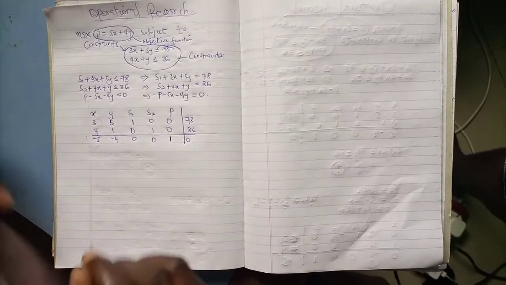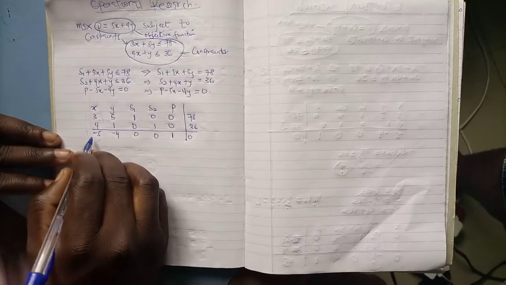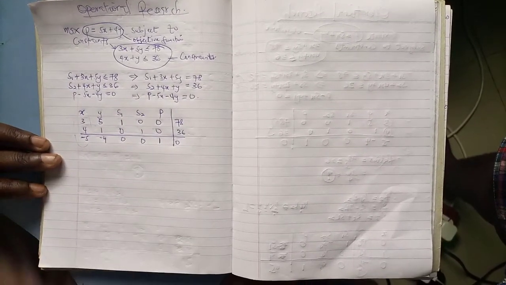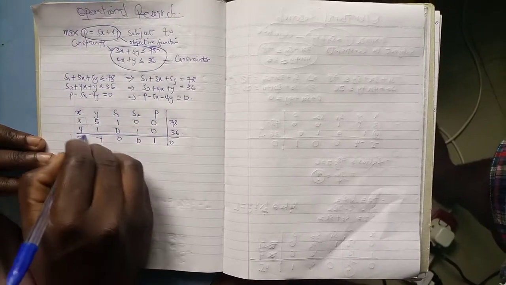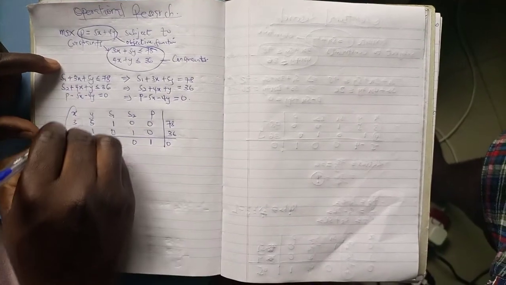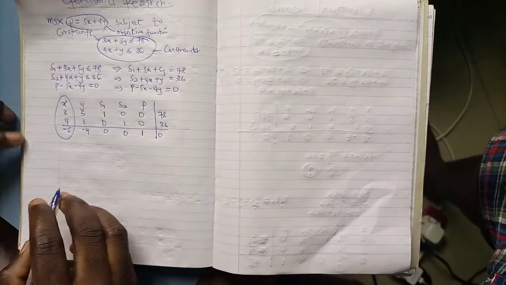Or someone will say find the smallest number, and from here the smallest number is minus 5, and the most negative number is also minus 5. So indirectly we have gotten a clue that our pivot element can be located in this column.